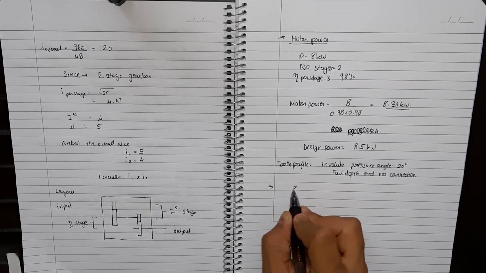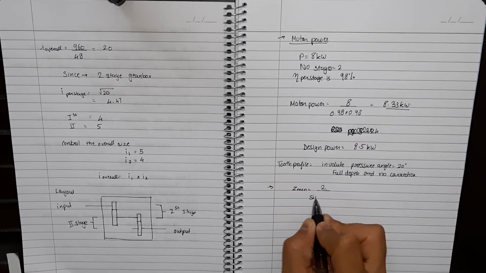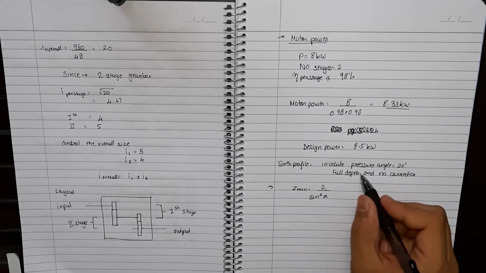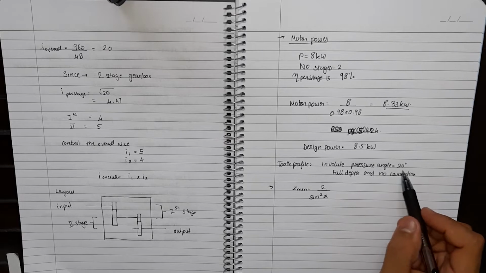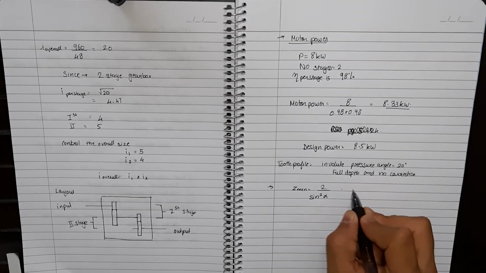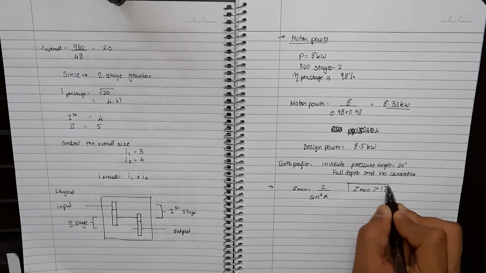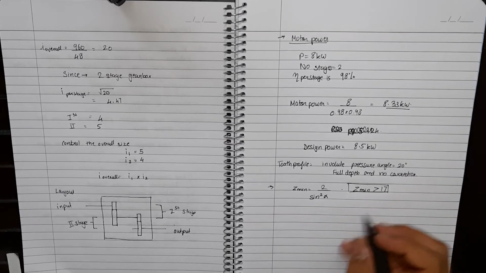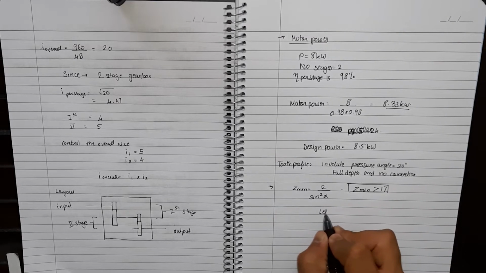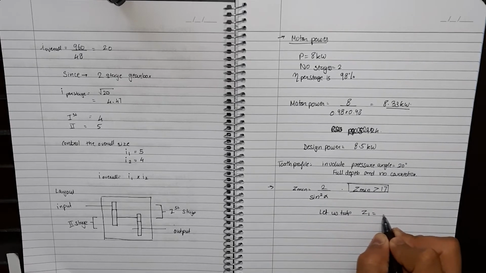The formula is given by Z minimum equal to 2 upon sine square alpha, where alpha is the pressure angle. So when we substitute the value of alpha as 20, what we get is the minimum number of teeth, let's say Z minimum, should be greater than 17. This is a rule. So for our purpose, let us take Z1 is equal to 18.